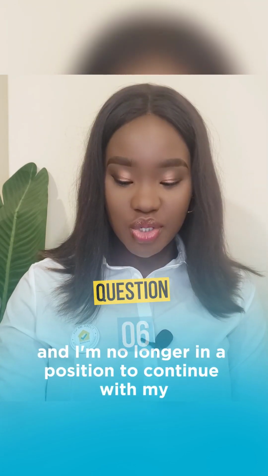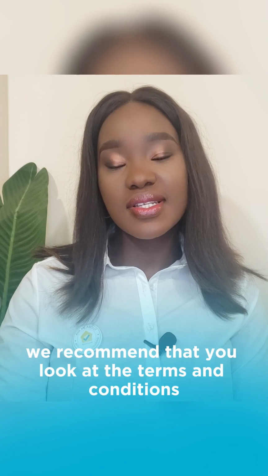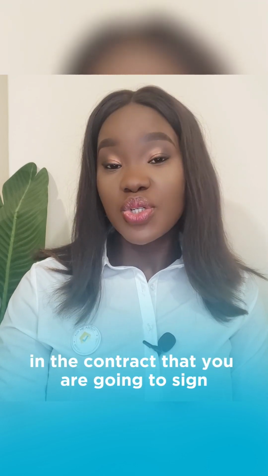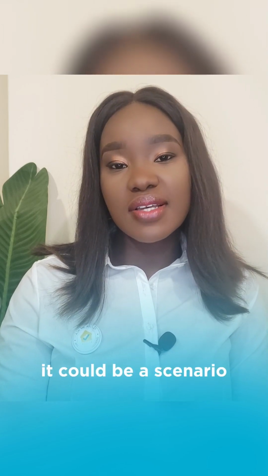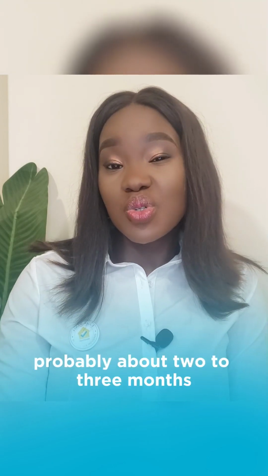Then the last question is, what if I lose my source of income and I'm no longer in a position to continue with my payments? Now, as we had mentioned earlier, we recommend that you look at the terms and conditions stipulated in the contract that you're going to sign, simply because it could be a scenario whereby you may have a grace period, probably of about 2 to 3 months.